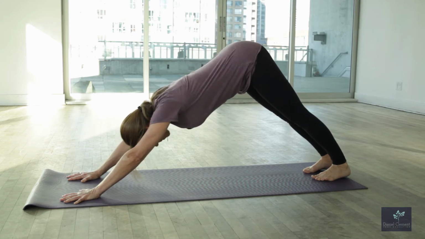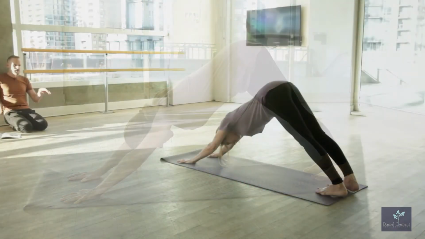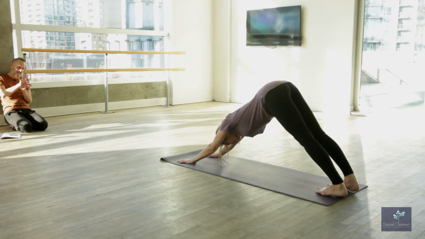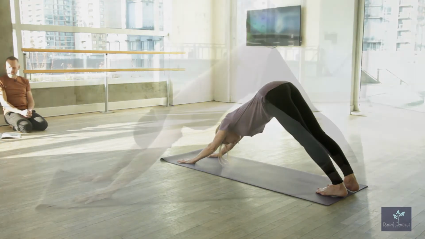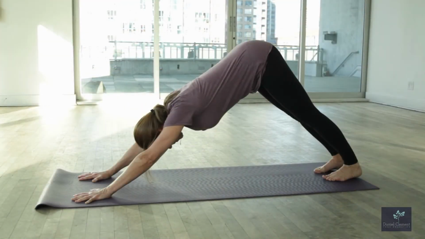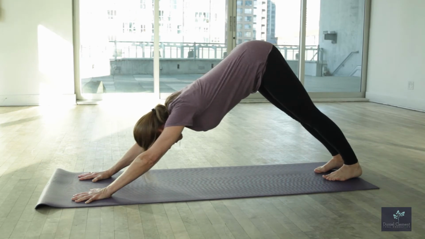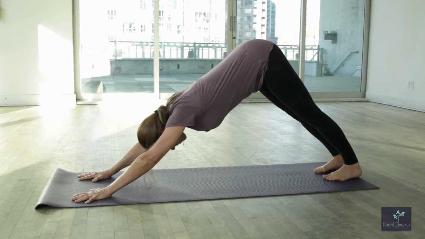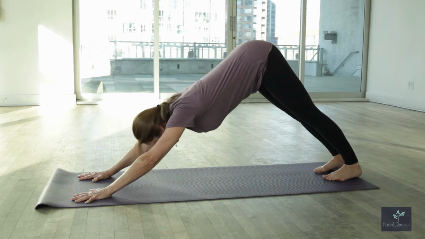Stabilize the lower legs and the arms. And use those foundation points to help elongate and stretch the spine as you breathe deeply into the pose. Take 2 more breaths there. And on your next inhale, you can walk forward to the front of the mat. Come all the way up.